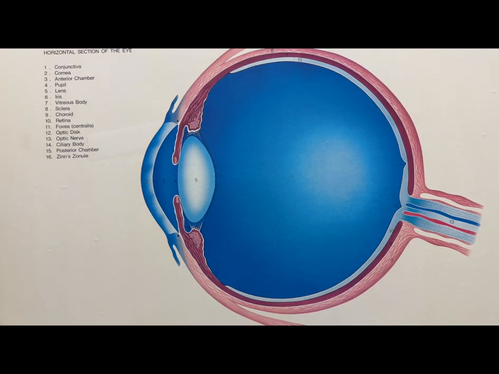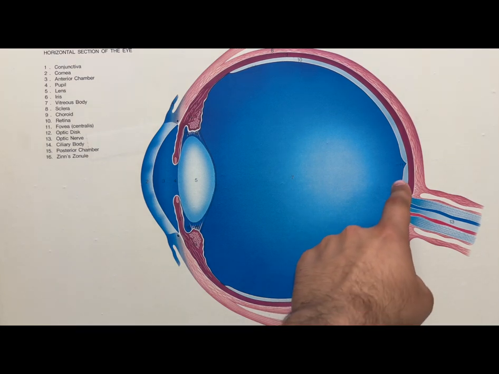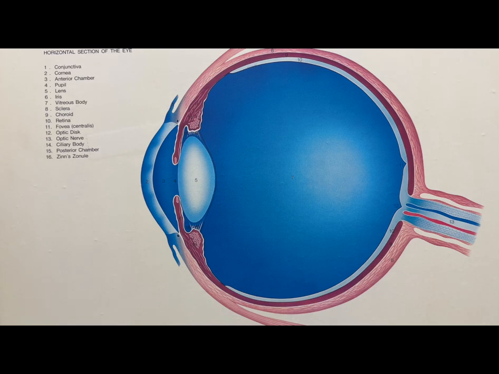The last condition to mention, which affects this very small area in the back of the eye called the macula, is macular degeneration. Macular degeneration is an age-related problem, which is where patients get age-related wear and tear changes in the back of the eye.